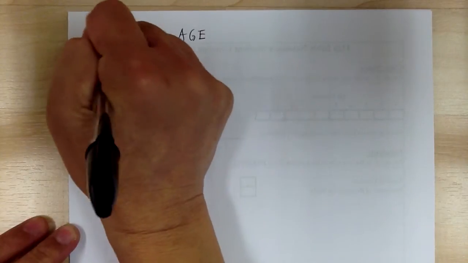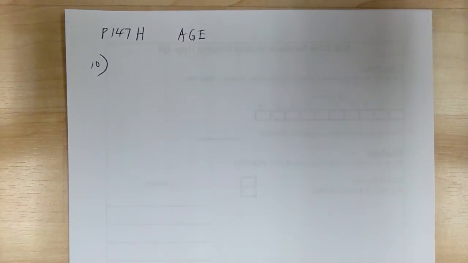Let's go to page 147 on the handout. So today we're going to do the H problem. So let's go and do number 10. Number 10 says the age difference between Bill and his younger sister Susie is 3 years. In 8 years, their combined age will be 33. How old are they now?